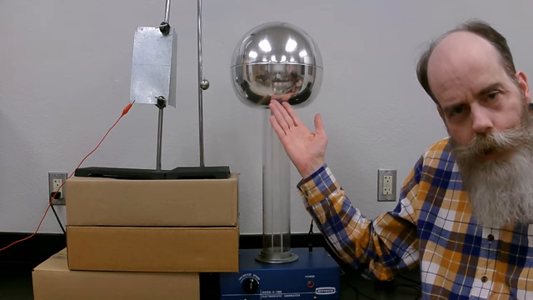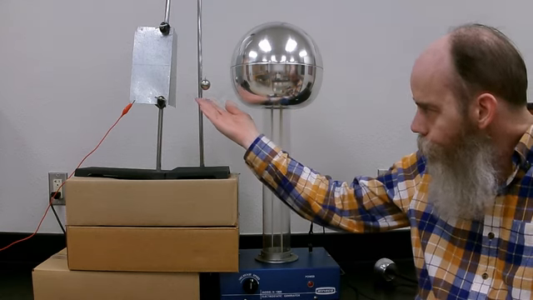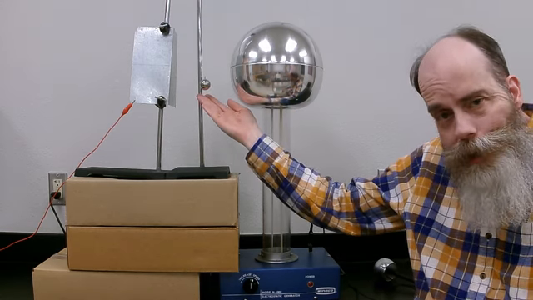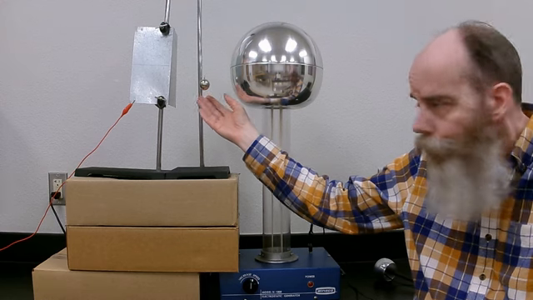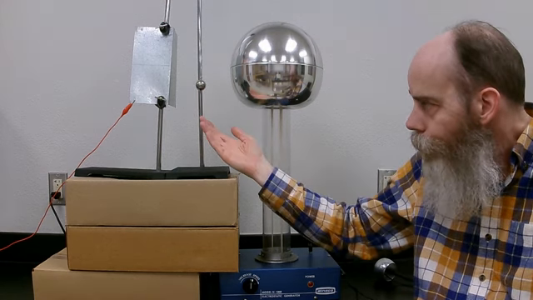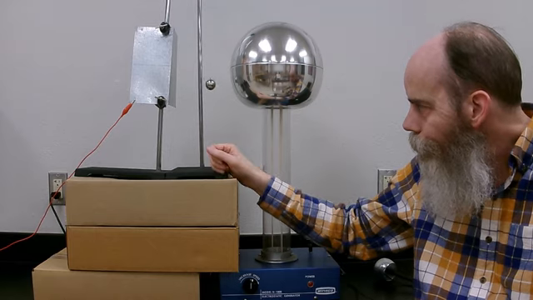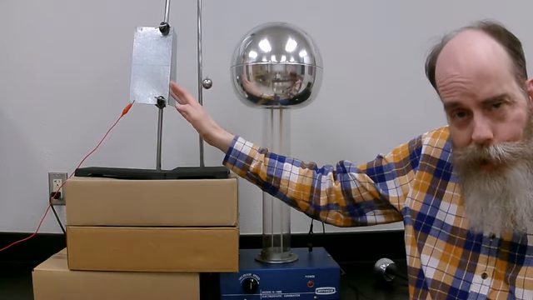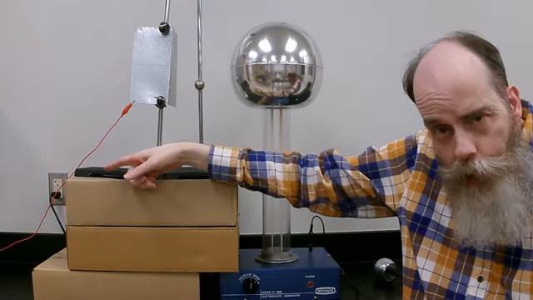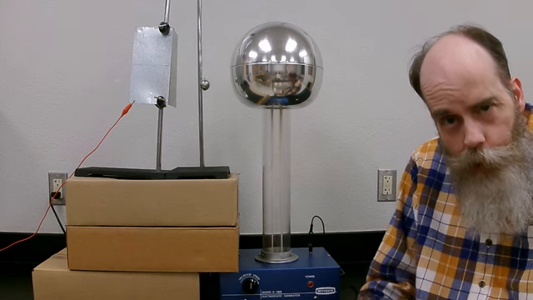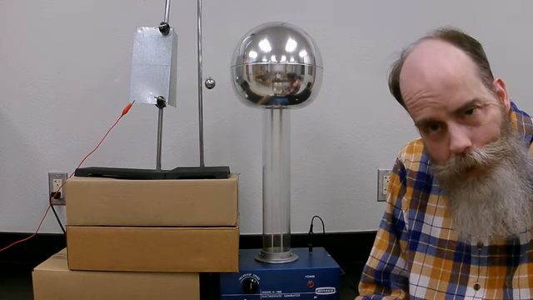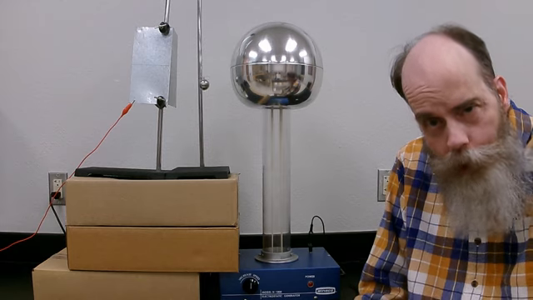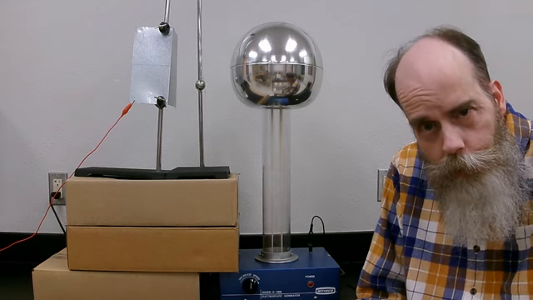This is a Van de Graaff generator. And here is a metal ball which is suspended by an insulating string. So it is free to move around like this. Over here is a metal plate that is connected to ground. The question is, what will happen to the metal ball when I turn on the Van de Graaff generator?